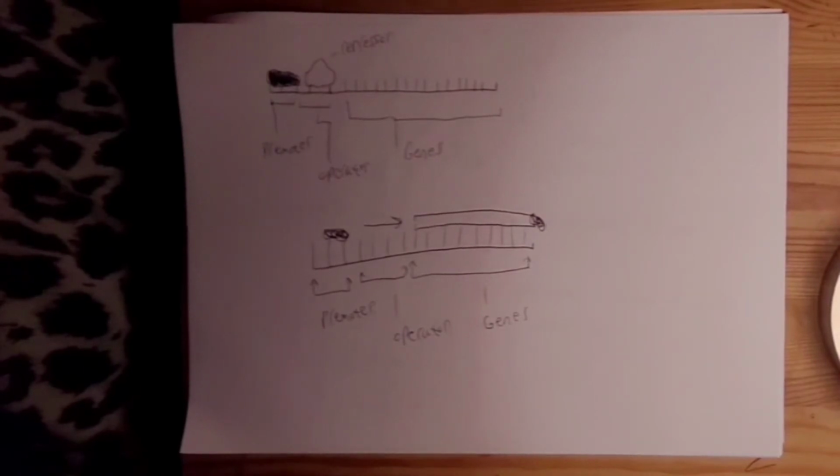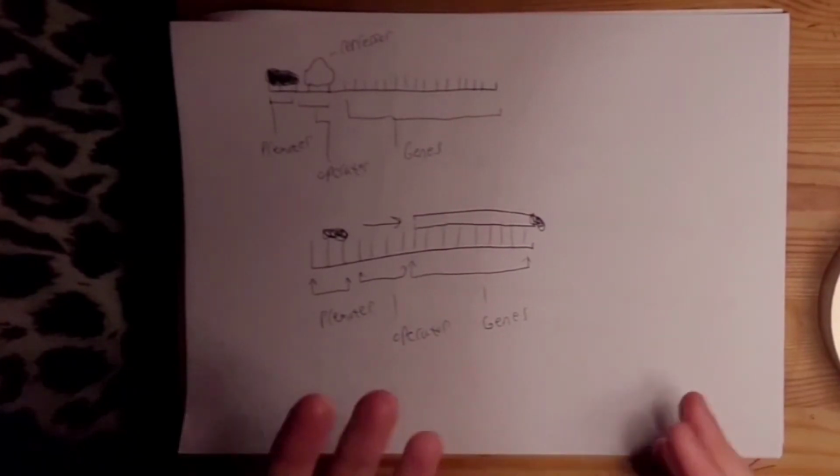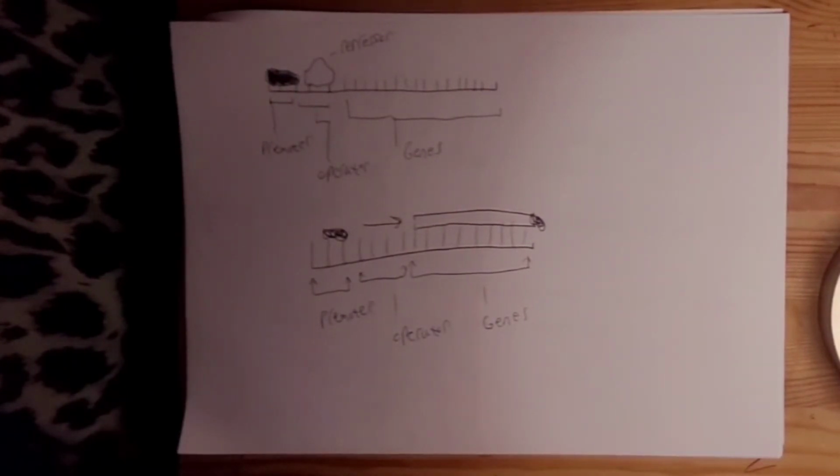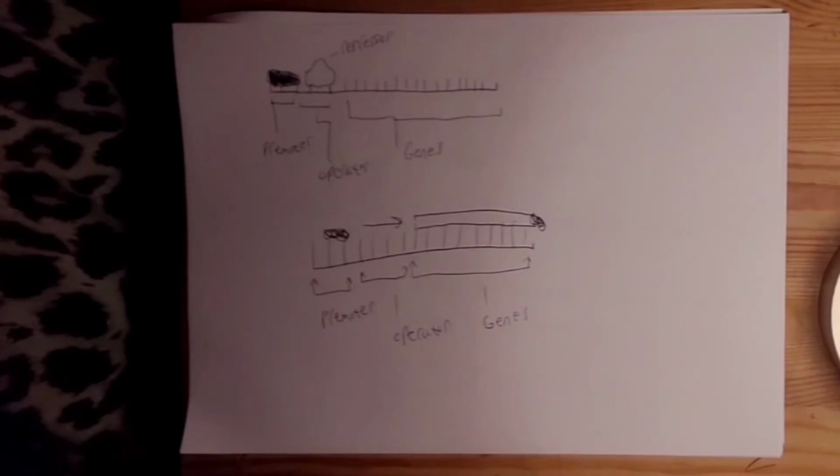Why go through all this at all? Remember how I mentioned that many genes can be regulated at once, or an operon is several genes that can be regulated as one or controlled as one.